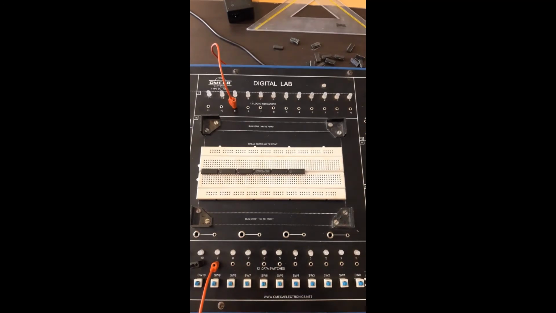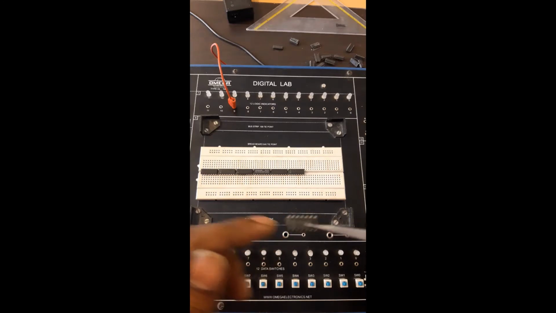So hello, this is the panel where we are going to perform the experiment. Now these are the ICs, and they are already placed in the breadboard. I have told you how you need to place the ICs on the breadboard. You need to first find out the notch. You can see the notch over here.